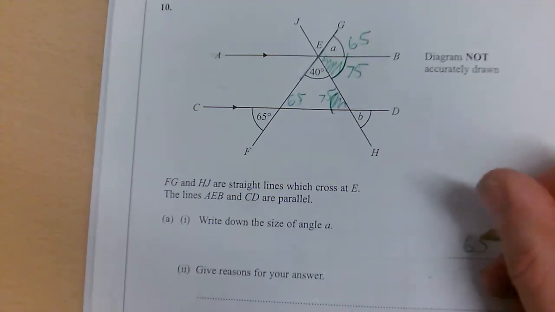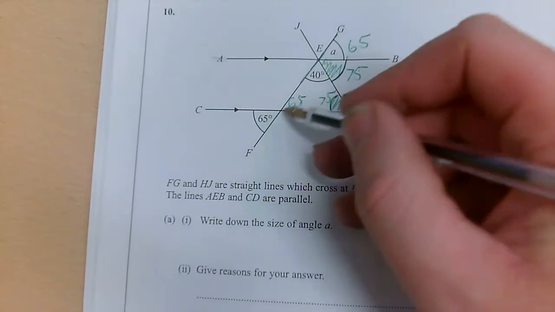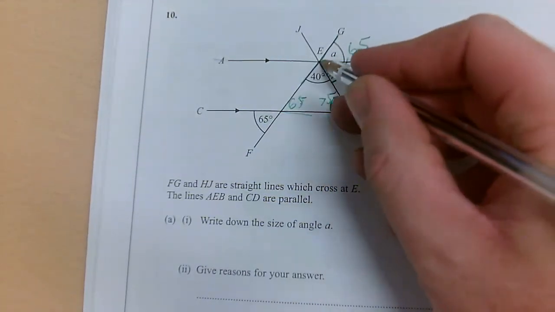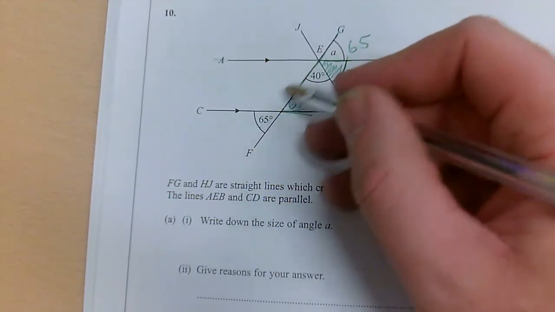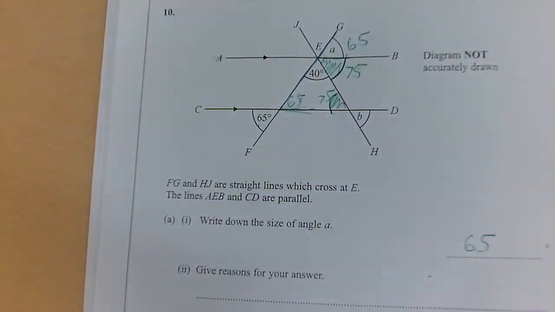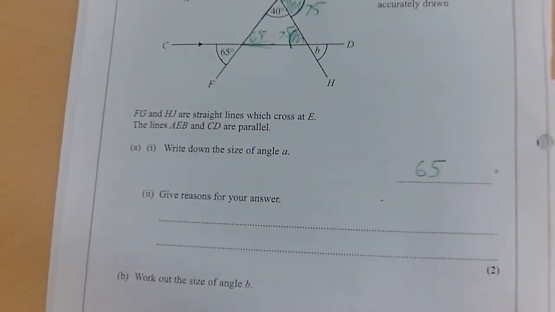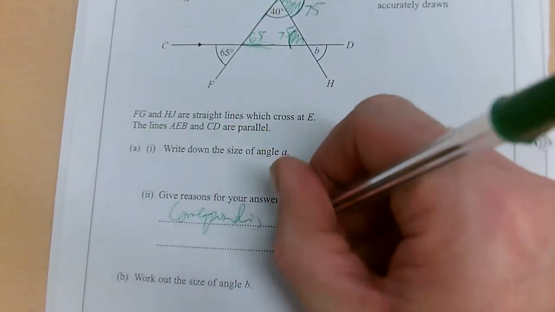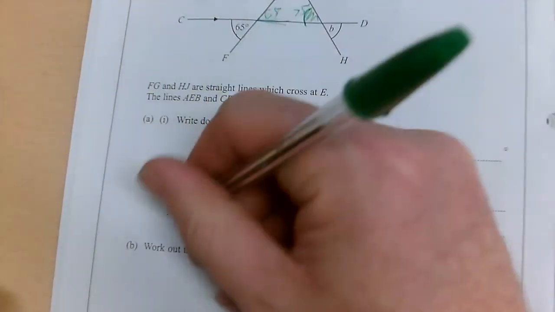Well, how could I have got A as being 65 from here? Once I've worked out that that's 65, we've actually got a corresponding angle, that one there and that one there, they're corresponding. So we can say that's 65, so that's 65, and they're opposite angles. So what they're really looking for is corresponding angles are equal and also opposite angles are equal.